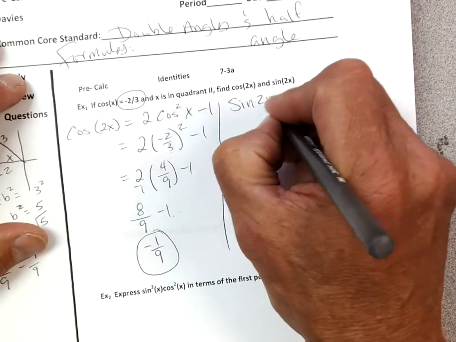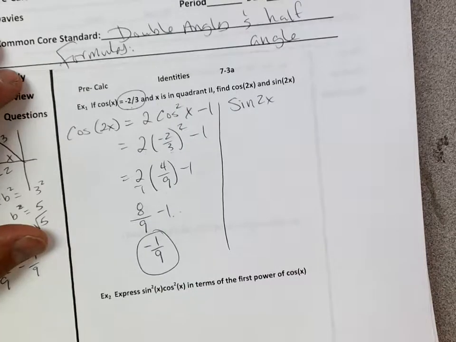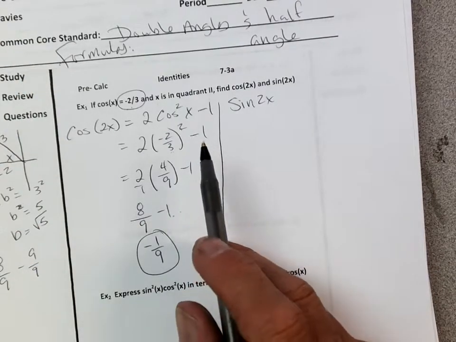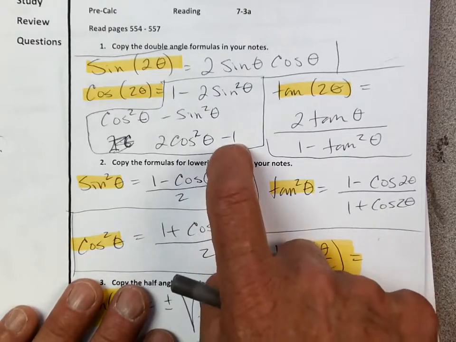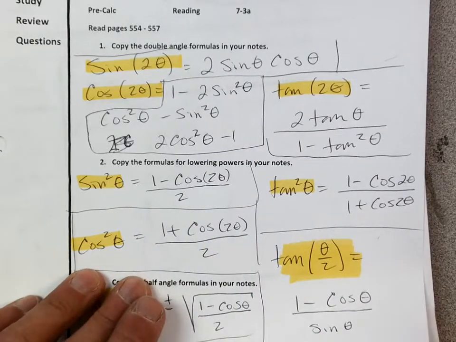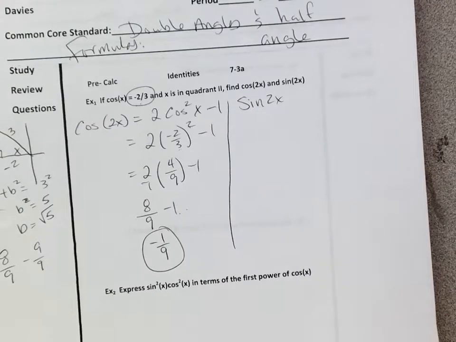Why would it be minus 1? Isn't that what the formula says? Good question, though. Julia, I don't mind good questions at all. I do make mistakes, you know that, so you should always question me, huh?